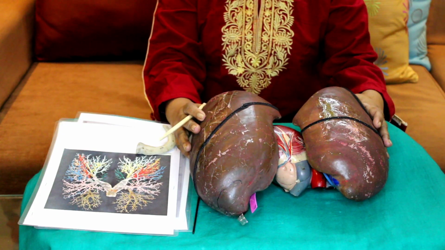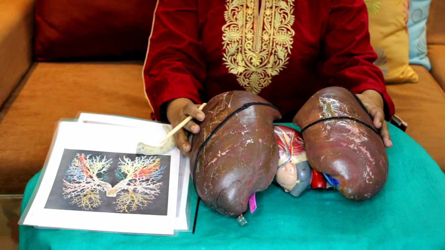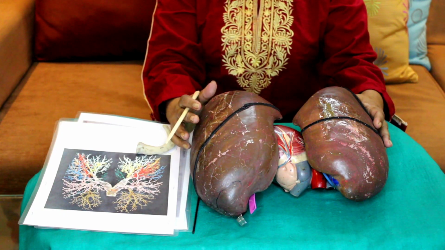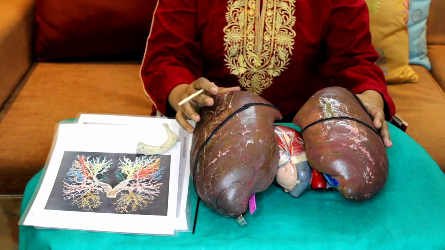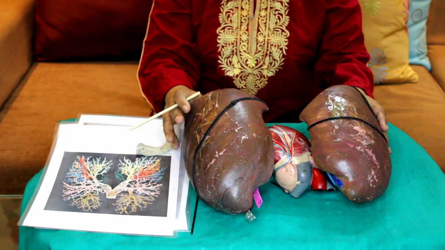Now this lung is a very important organ, and any important organ we should keep within a bony cavity, but it has to perform respiration.